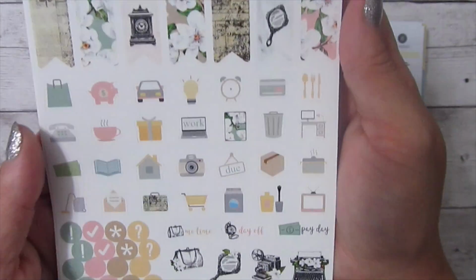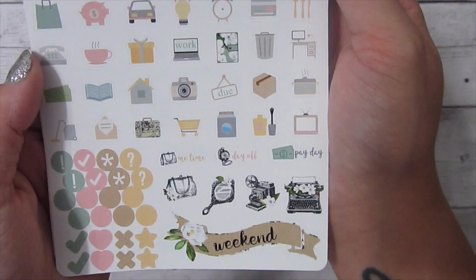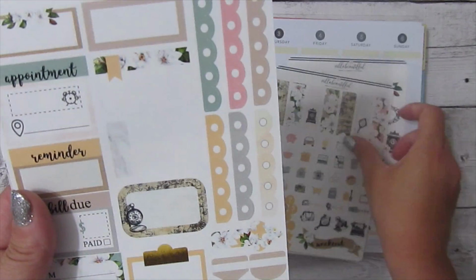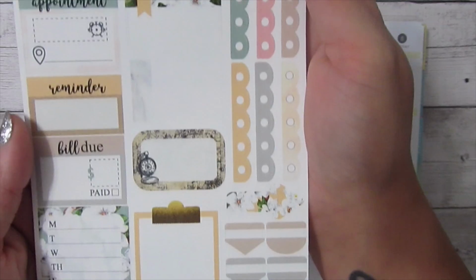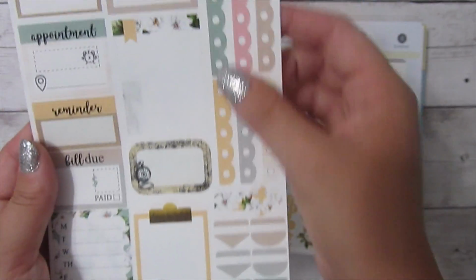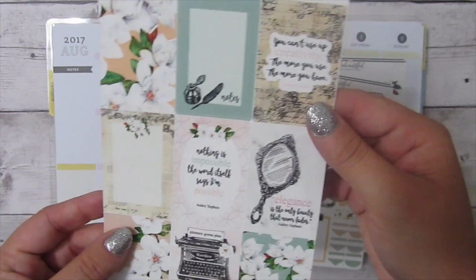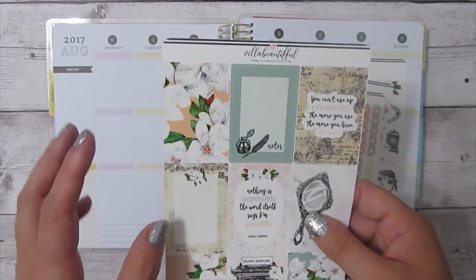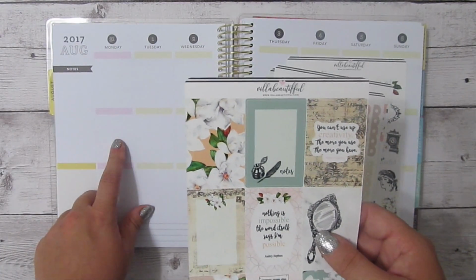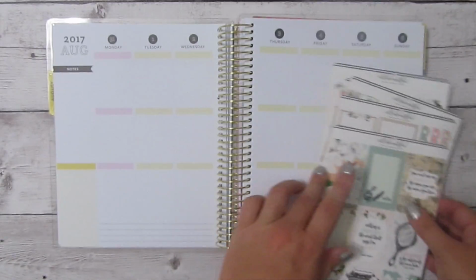Banner flags and icons, which are my favorite part of her kits. Scallop checklists, some different boxes, clipboards, things like that. And then the full boxes. And again, the Erin Condren size boxes will fit your Recollections planner, so don't be afraid to try that.